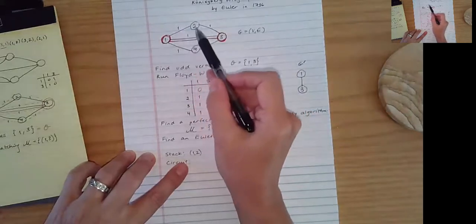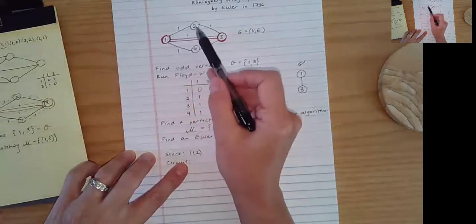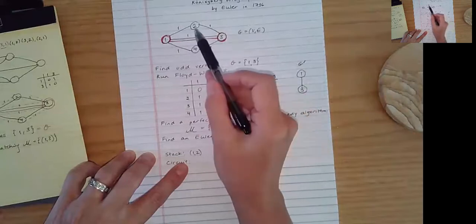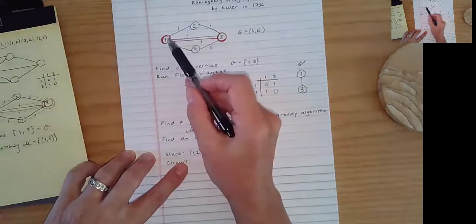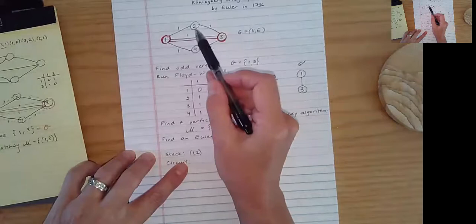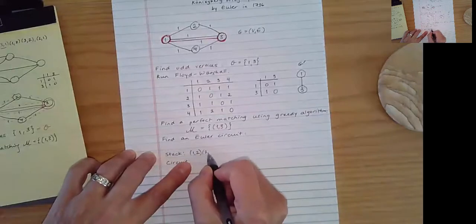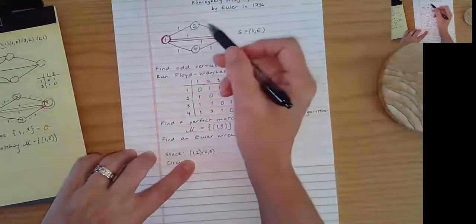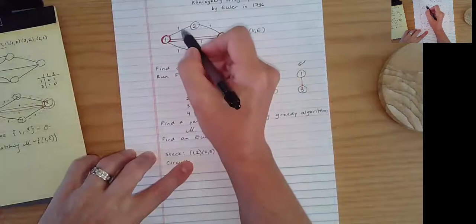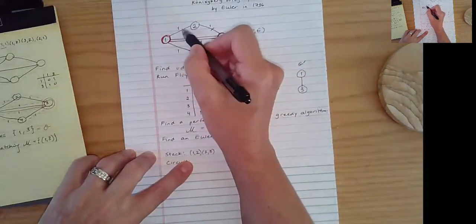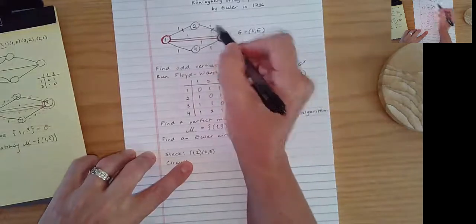So even though the edge 2, 1 comes before the edge 2, 3 in lexicographic order, I've already selected edge 1, 2, and so the edge I will select at vertex 2 is 2, 3. Okay, so I'll just put a little hash mark on the edge to indicate we've selected it.